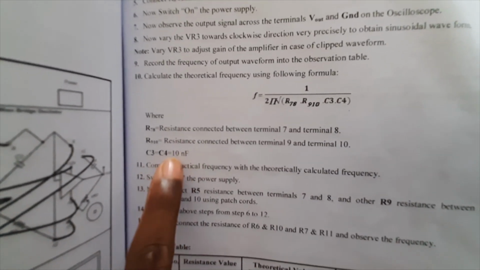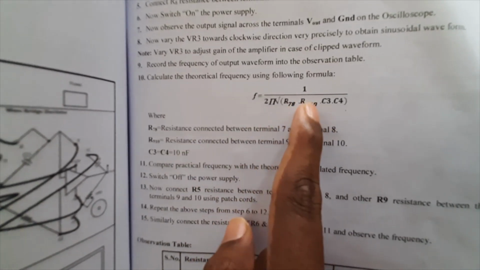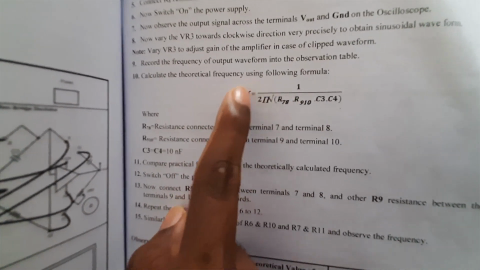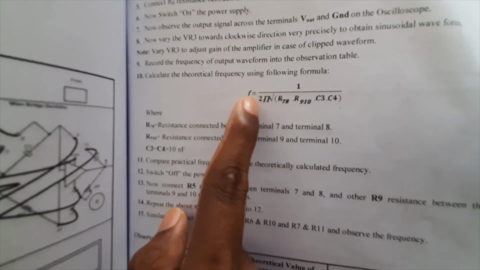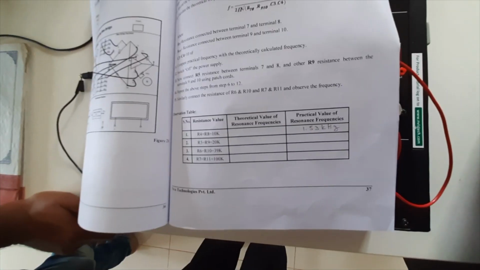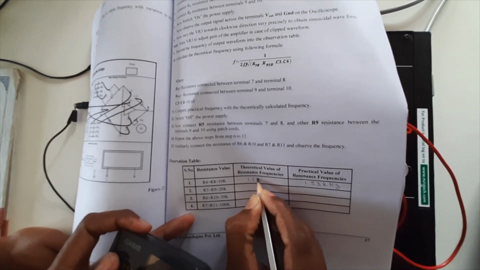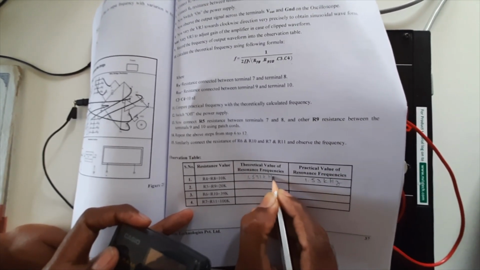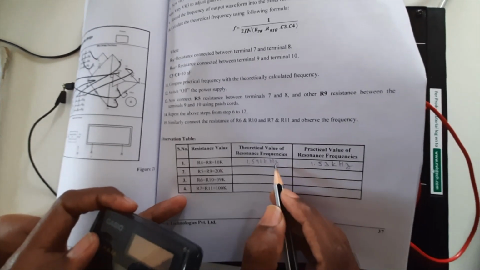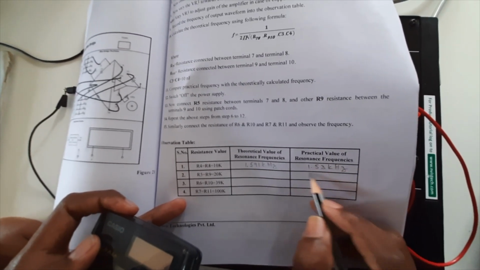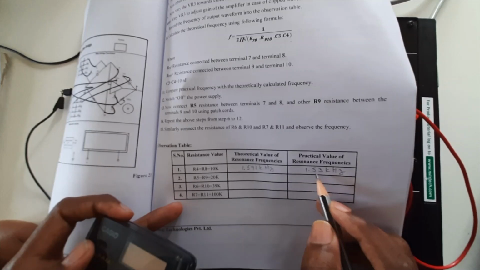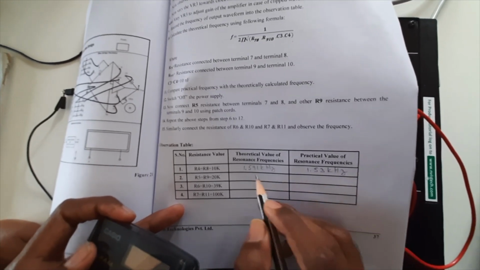By substituting these values in this formula, you will get some frequency. If you compare this frequency and the generated frequency, both are almost the same. If we calculate this theoretical frequency, it is around 1591, that means 1.591 kilohertz. So this is the theoretical frequency, and this is the calculated or generated frequency from the experiment. Both are almost the same.